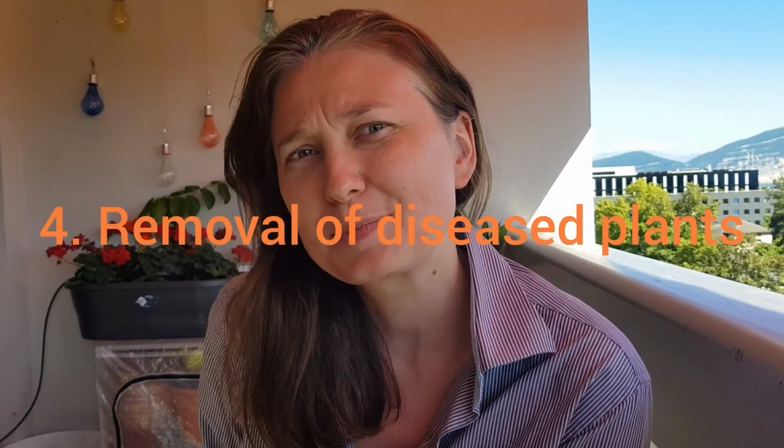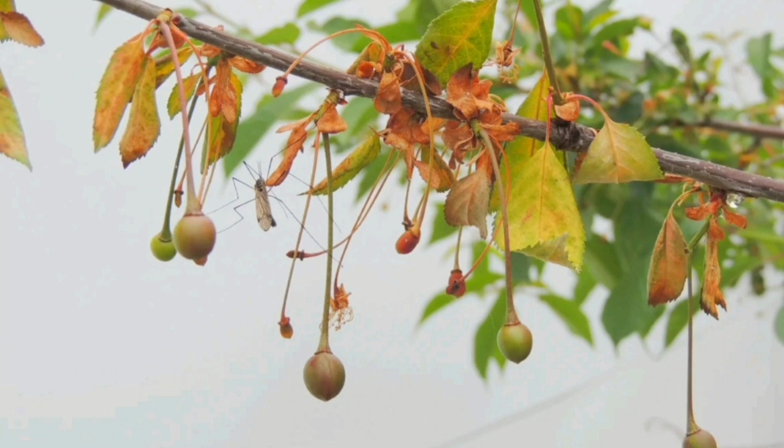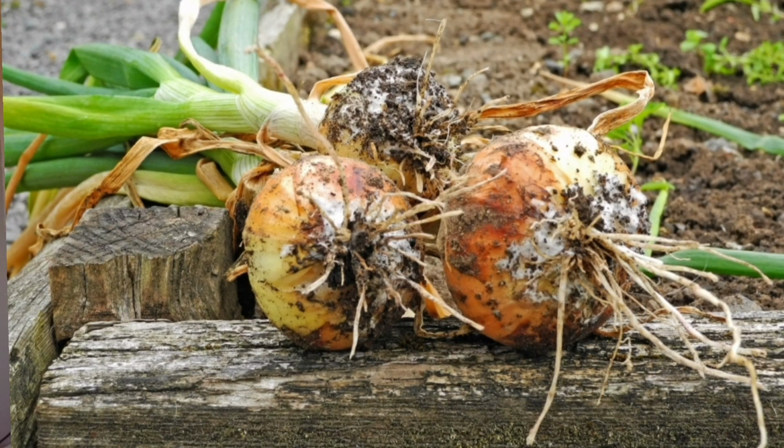Removal of diseased plants is another important strategy. It can take different forms. For example, removal of tree branches which are infected by rust or brown rot. Or, for example, sorting bulbs before planting to remove those that you can see are already diseased.